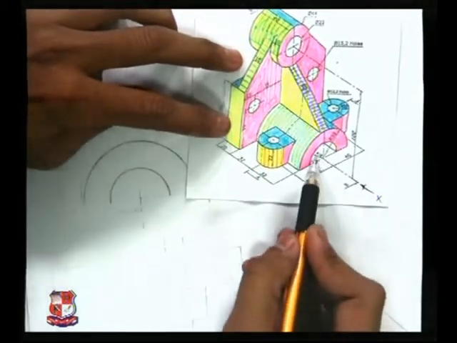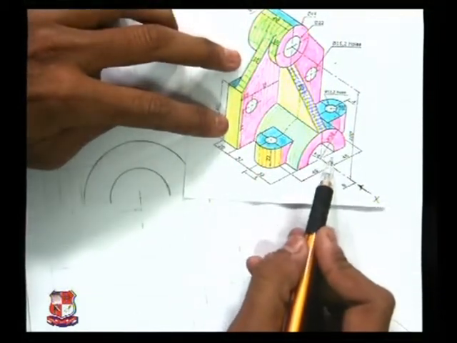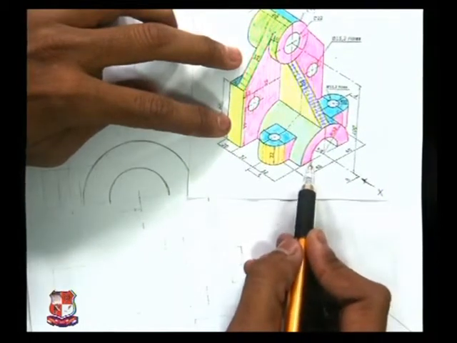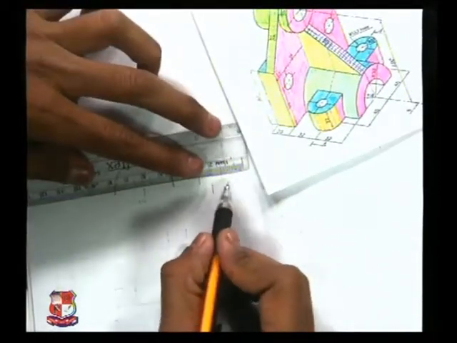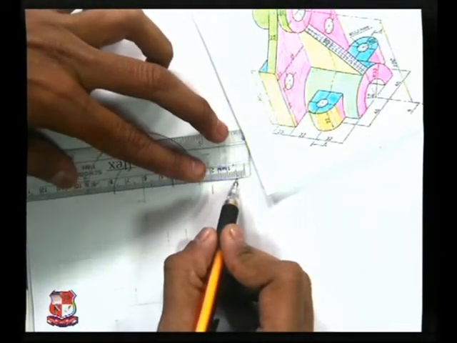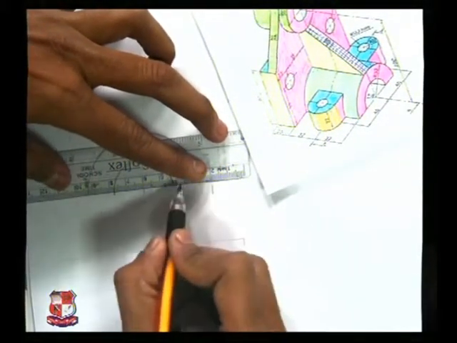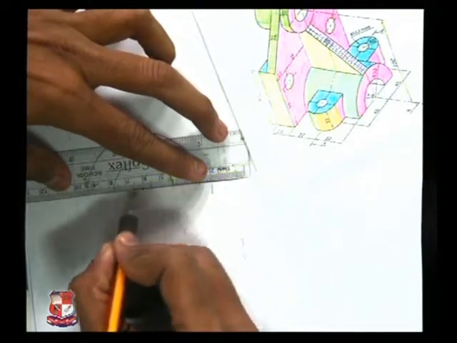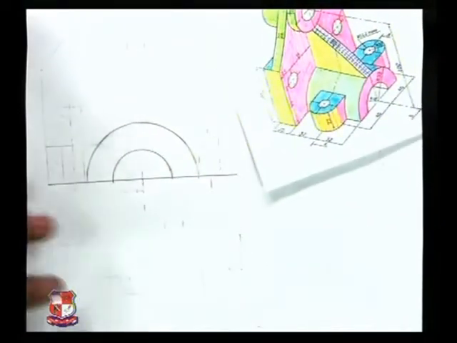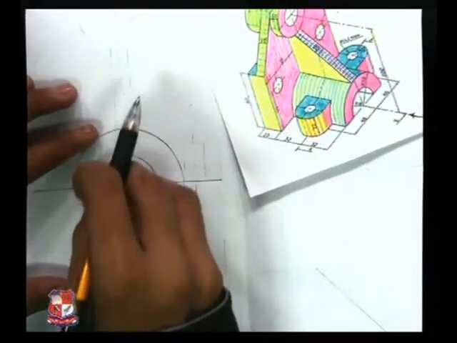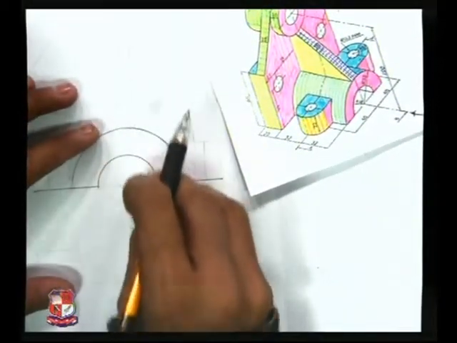Now think about this space. Here material is not there, hence it will not be visible, and these two edges would be fully visible. So that is to be represented by a full line like this. And here material is not there, hence that edge would not be visible, hence we trim that portion.